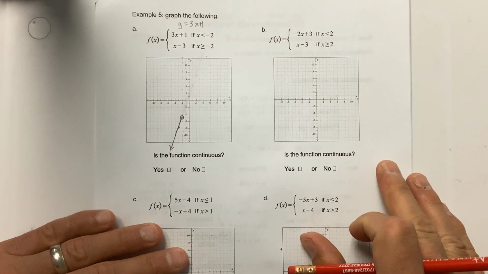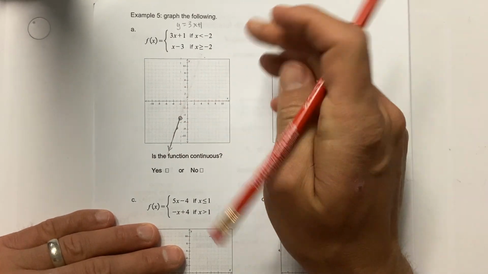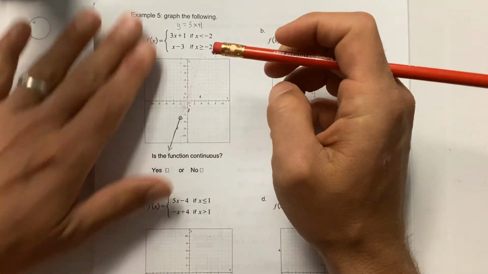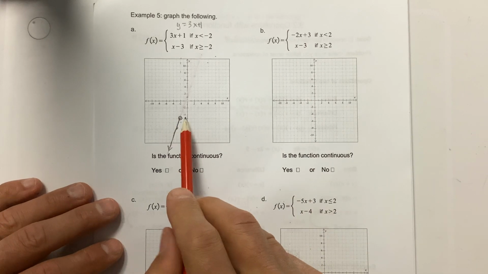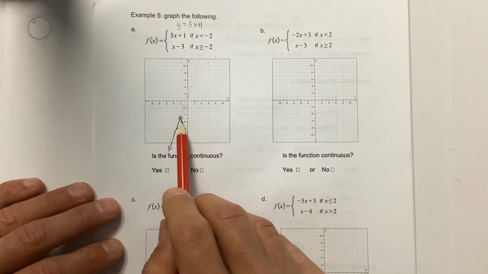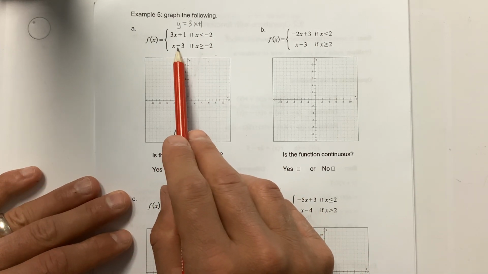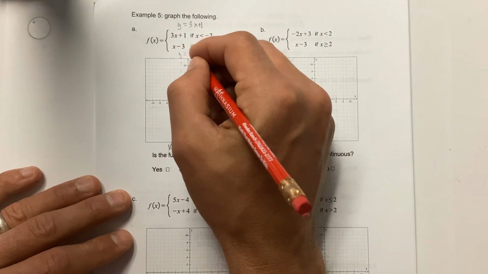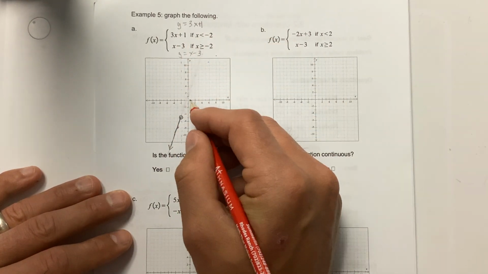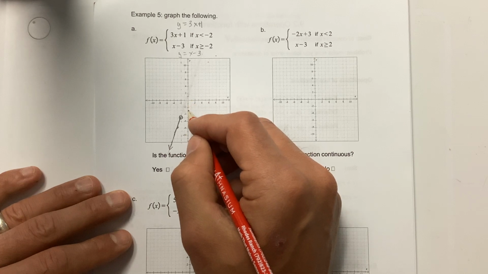All right, and I do that so you can see that the graph actually goes all the way through, but we're only going to look at the part that happens to be associated with our domain. All right, so let's do the same thing for x minus 3. So this is y equals x minus 3. So we're going to go down 3 units here and put our b values. So 1, 2, 3 right there.